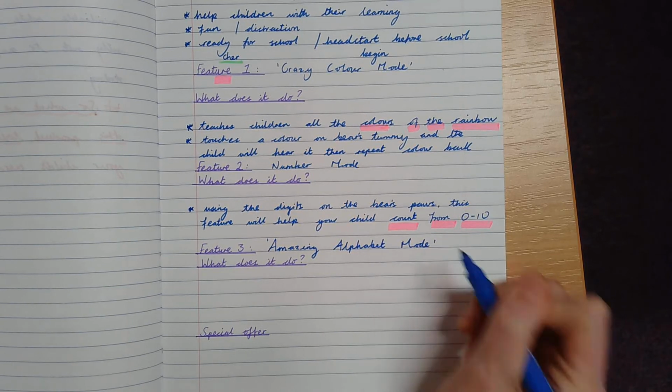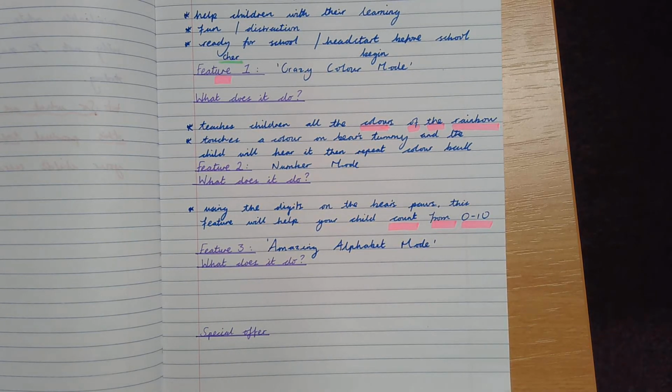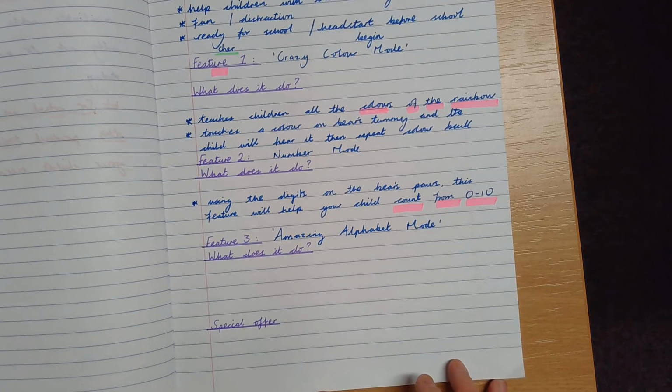Or you might have something like Super Sing-Along Mode, which also could be quite cool. Or Terrific Talking Mode, if you want the child to speak to the bear. Could almost be like a child-friendly Alexa, although that would be very high-tech indeed.